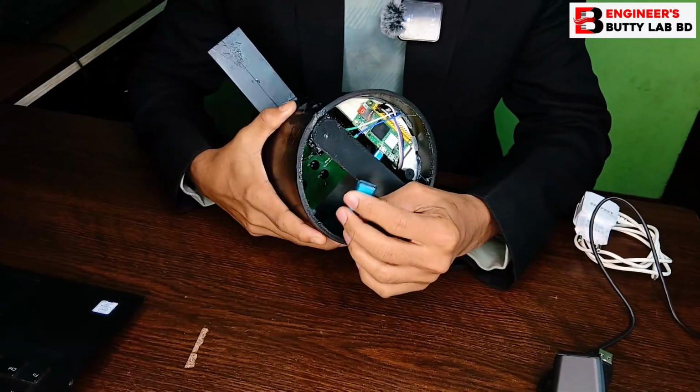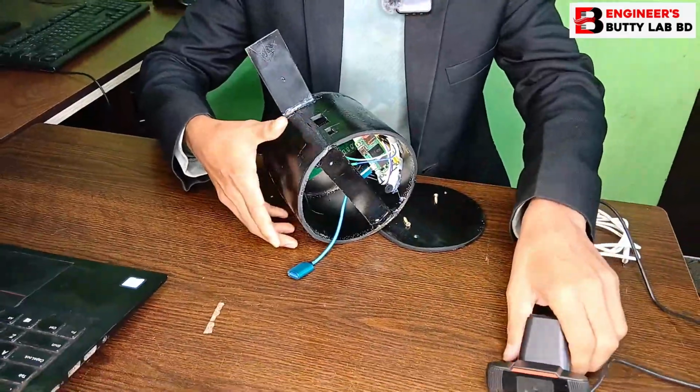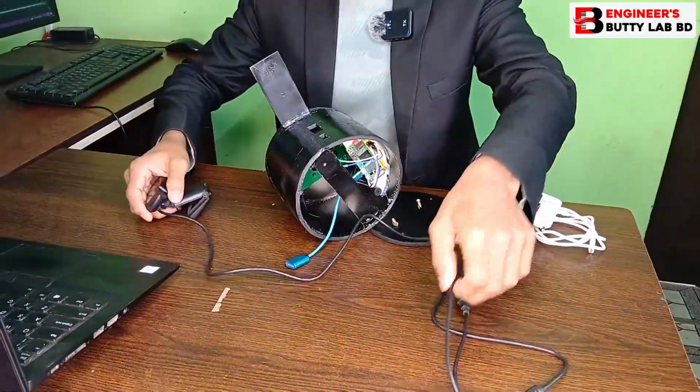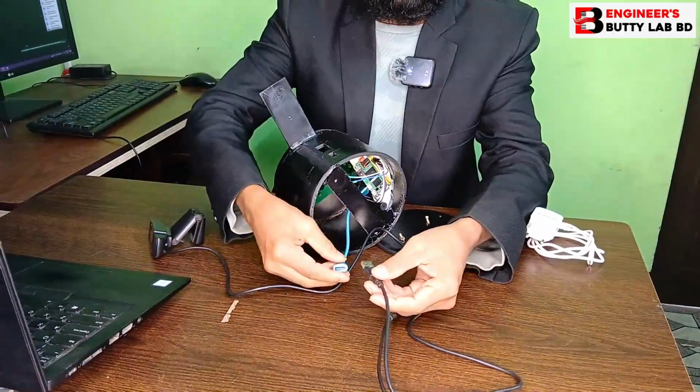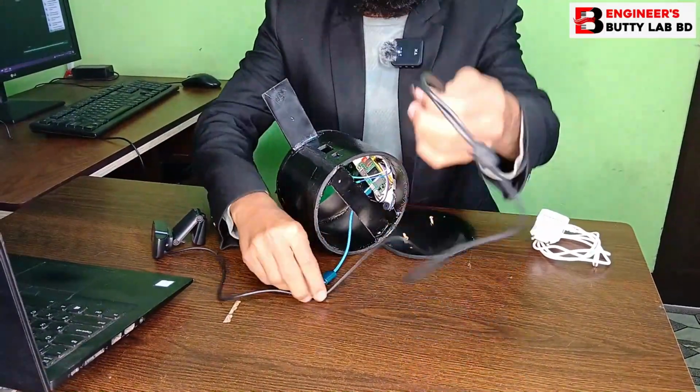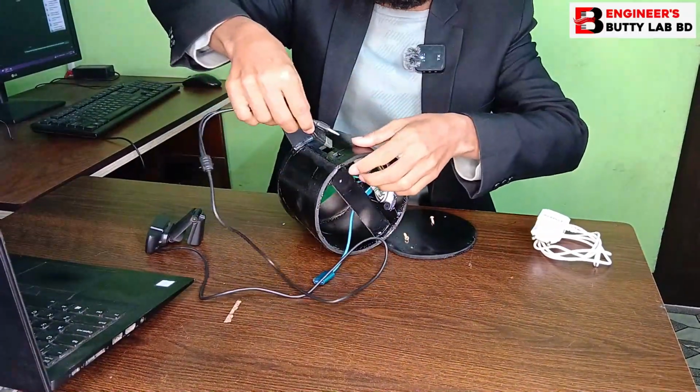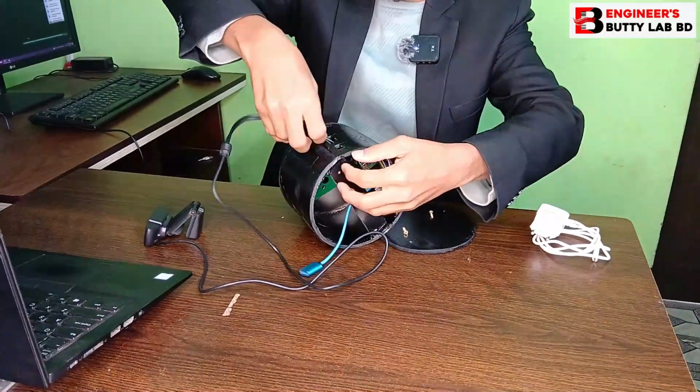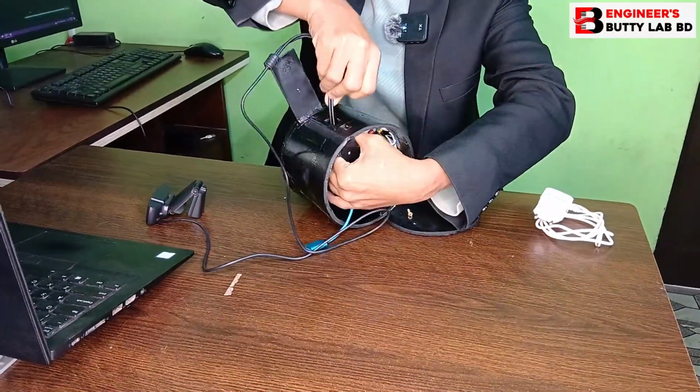So now we will connect our webcam with this USB. We will connect this one, but we need to enter this part through a hole for our decoration.